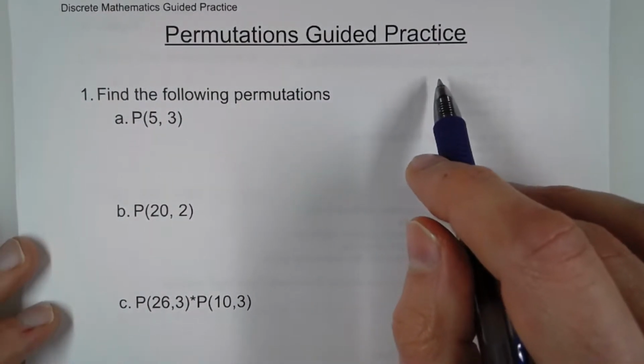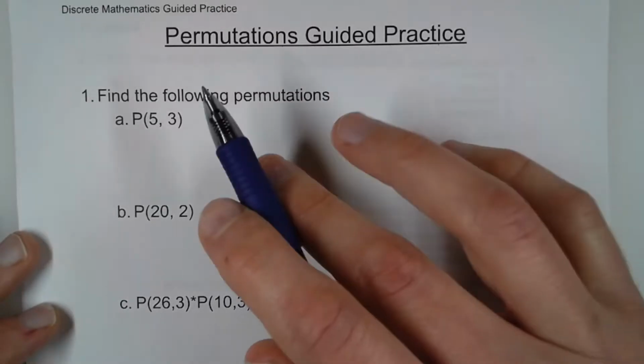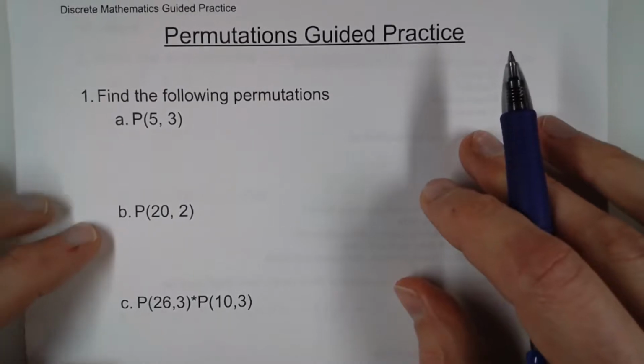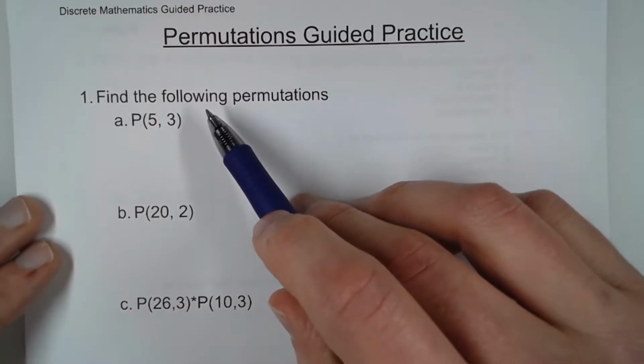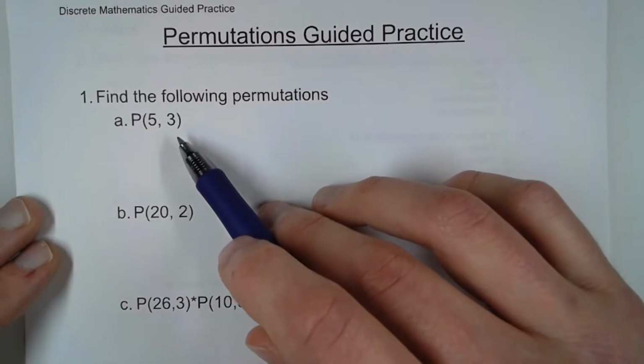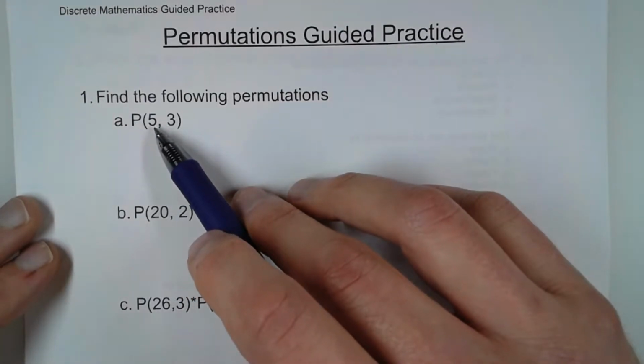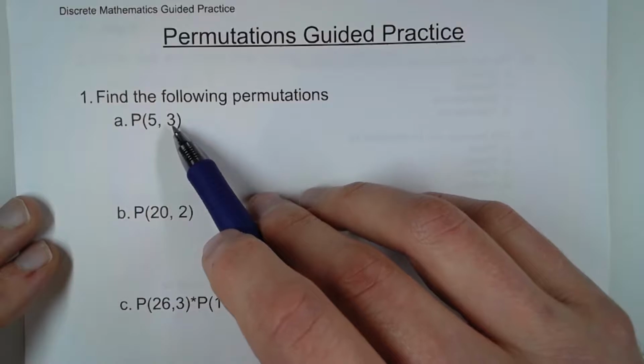Now today we're talking about permutations. Permutations are a way of counting how many ways you can pick a certain number of items and put them in order. So here we want to find the following permutations.